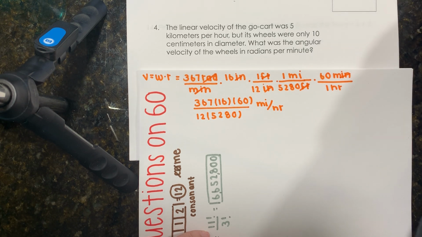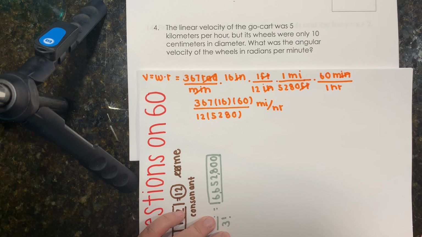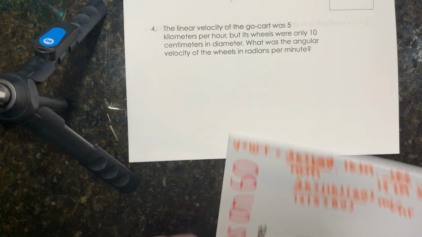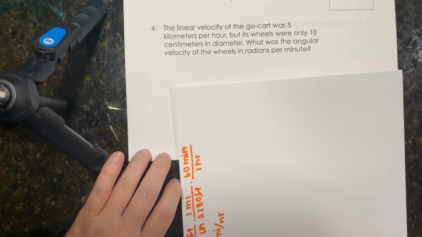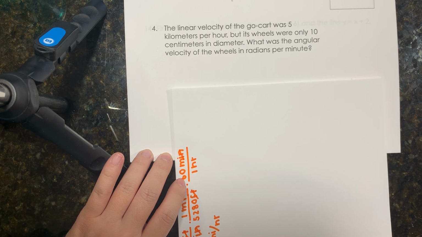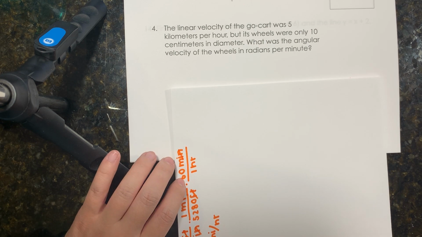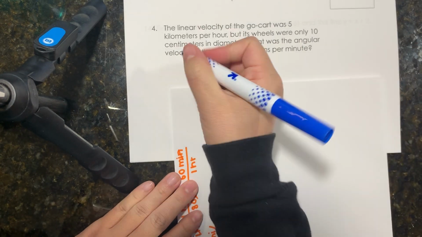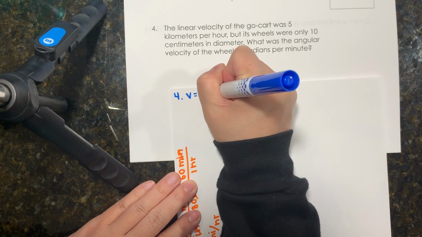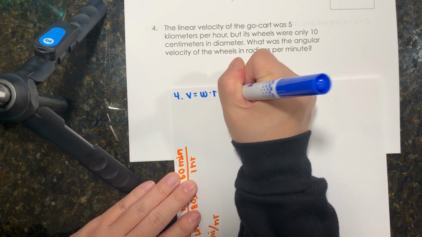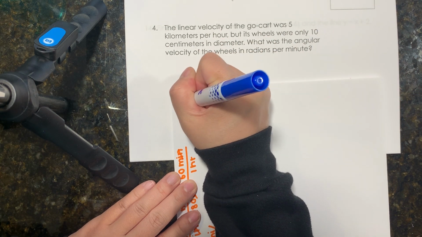Moving on to number 4. Number 4 is a similar problem. This one's the linear velocity of the go-kart was 5 kilometers per hour, but its wheels were only 10 centimeters in diameter. What was the angular velocity of the wheels in radians per minute? Okay, so the equation you start with for number 4 is linear velocity is equal to angular velocity times radius. I'm trying to get the angular velocity by itself, so I'm multiplying both sides by 1 over the radius.